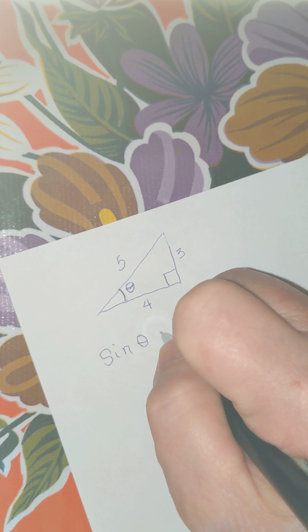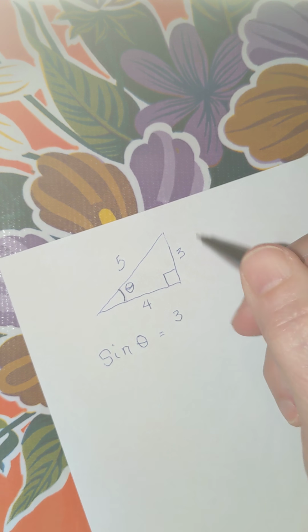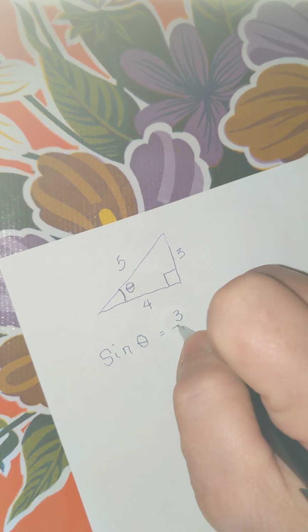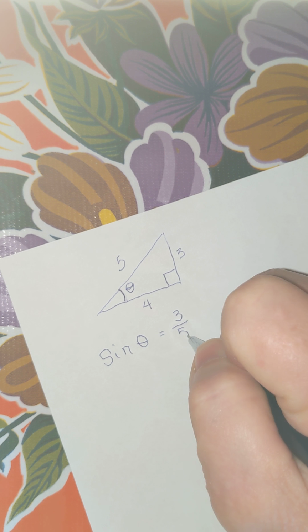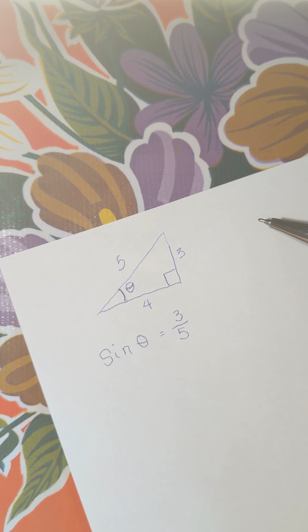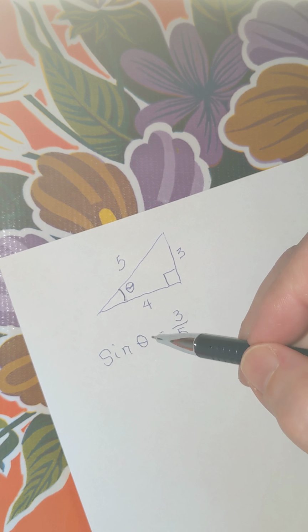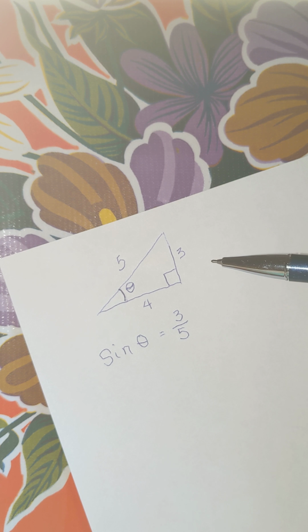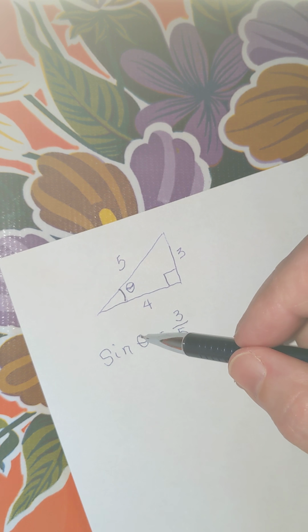There's opposite. And then if I go across the middle from my right angle, I come to my hypotenuse. And this tells us that if I took the sine of this angle, it would give me a value of 3/5.